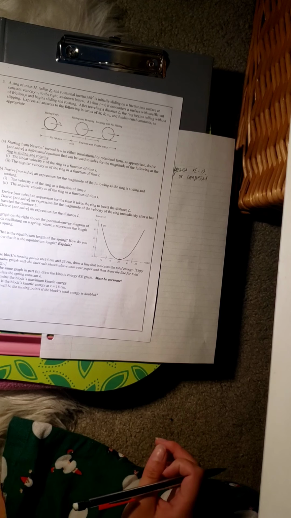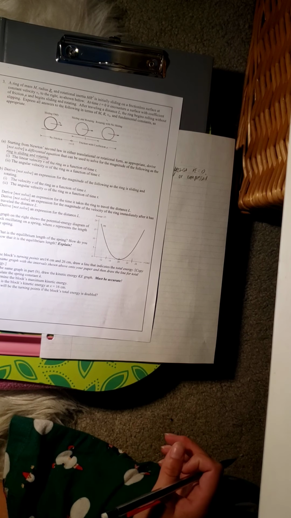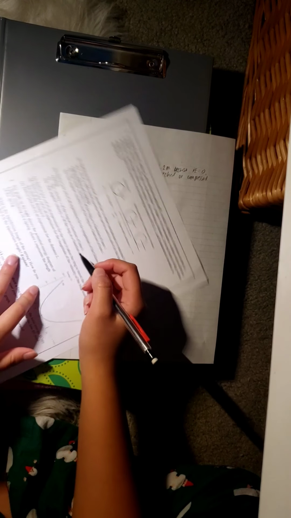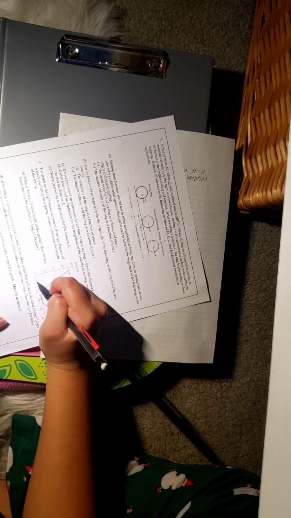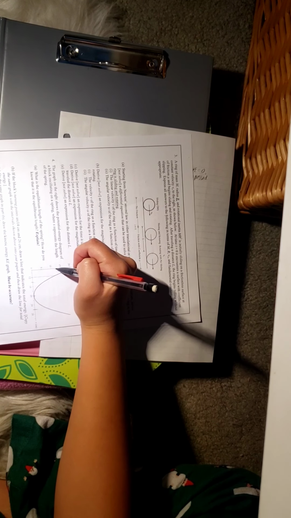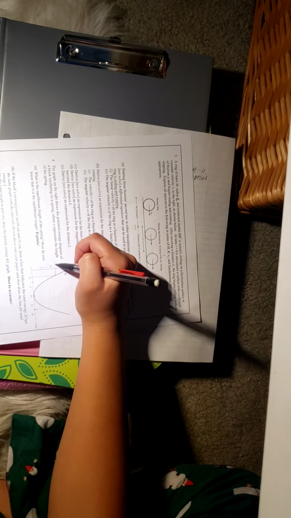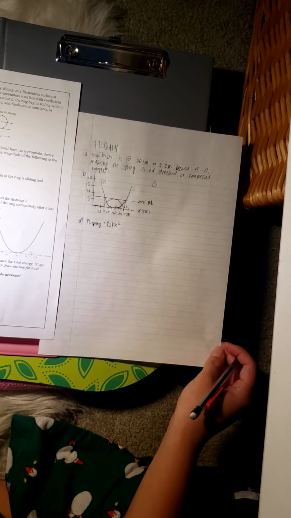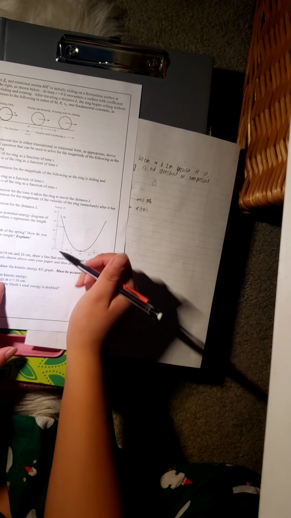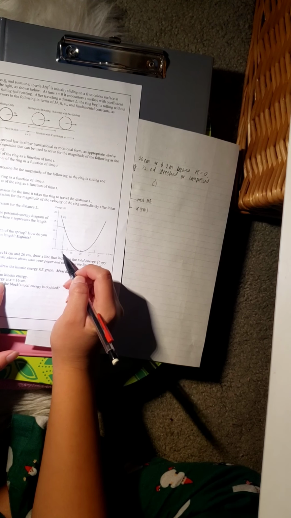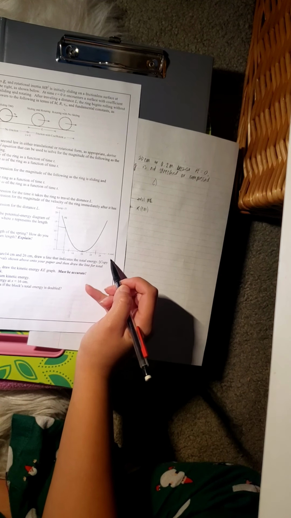So let's go ahead and estimate a spot. Let's use 12. Okay, so as you can see, I kind of just drew to estimate about how much energy it has when it's at 12 centimeters.